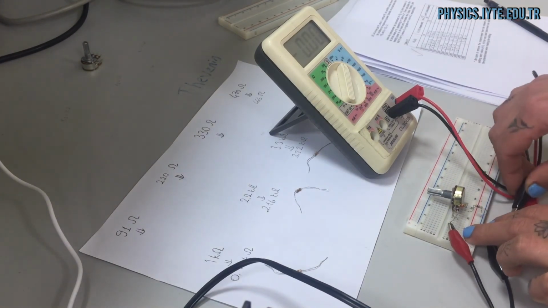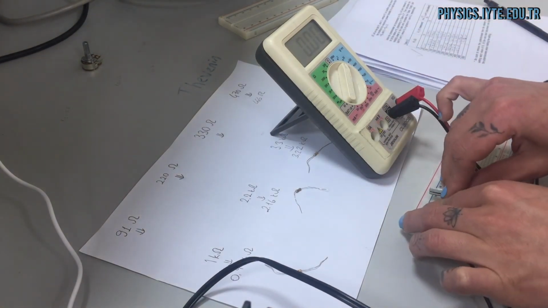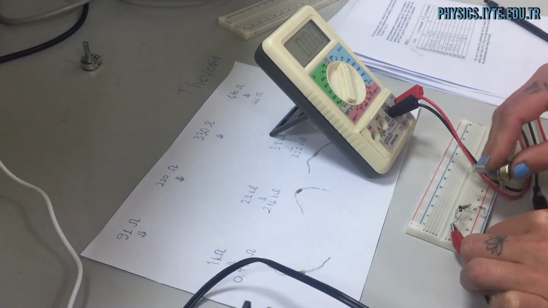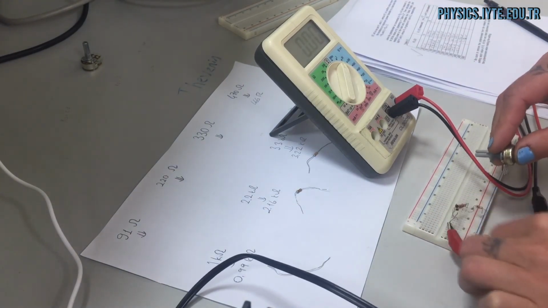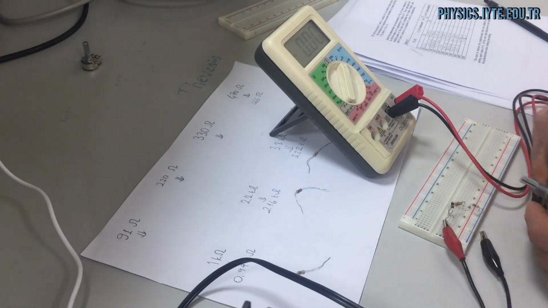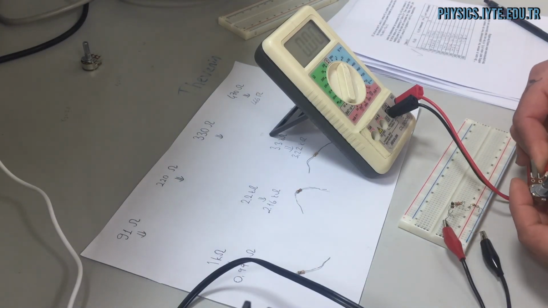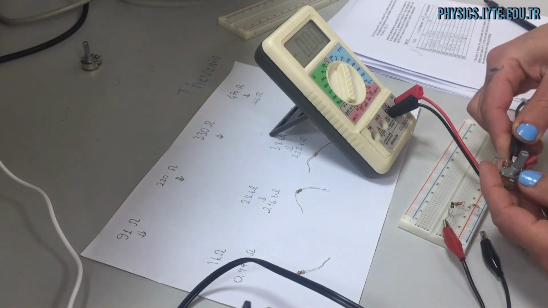Lastly, the resistance value will be set as 500 ohms.